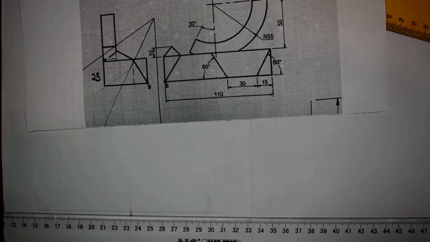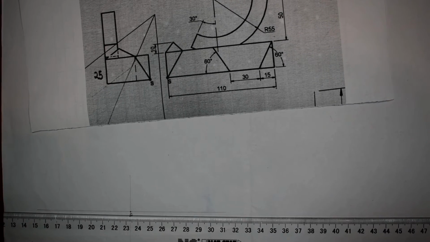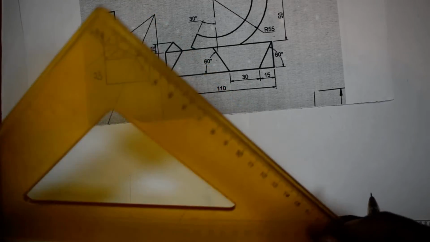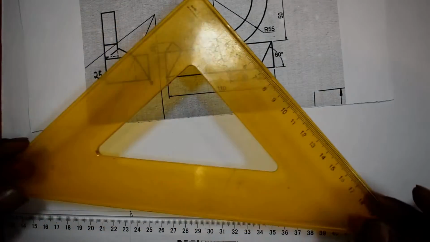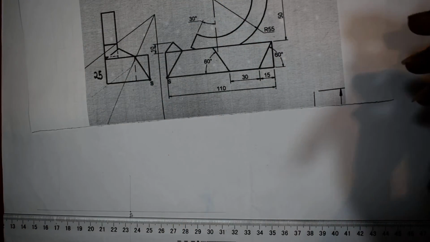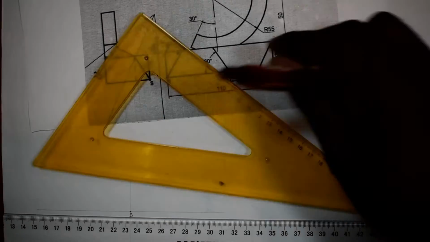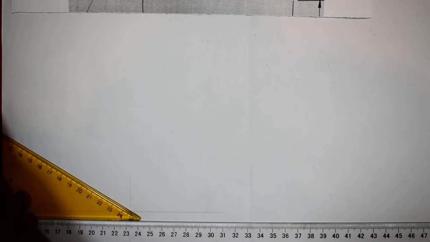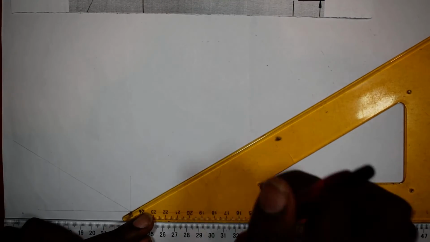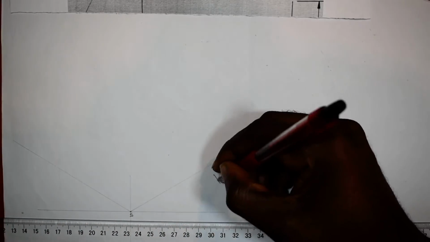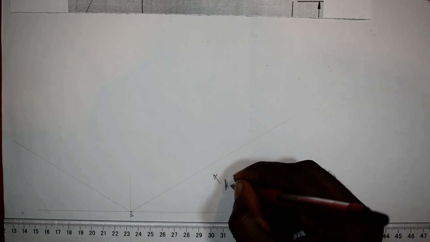Then at point S, we do not use this set square when we draw isometric. This particular set square, we do not use it. The 45-degree one, we are using this one. So I'm going to open angle 30 degrees in the clockwise direction and angle 30 degrees in the anti-clockwise direction. You understand?